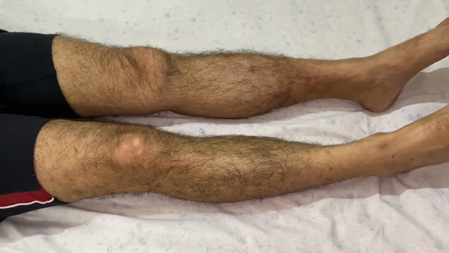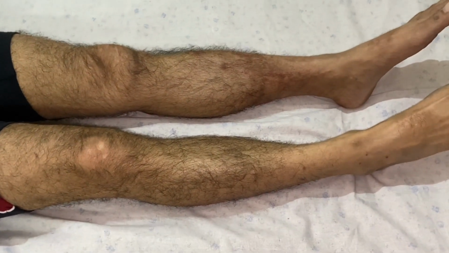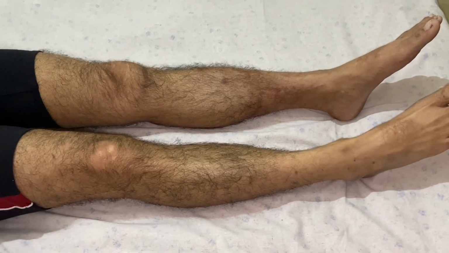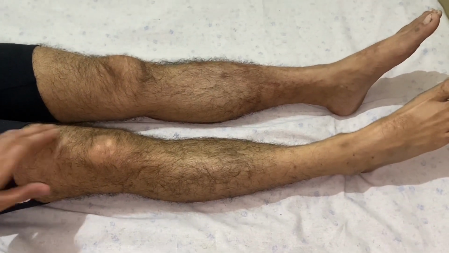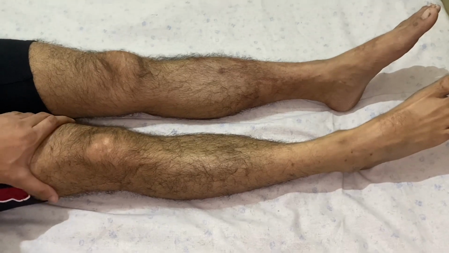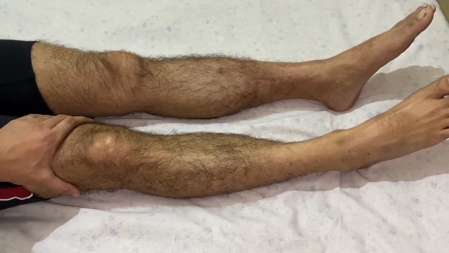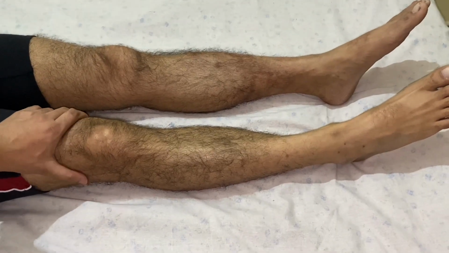Now for palpating the suprapatellar pouch, start 10 cm above the superior border of the patella, well above the pouch, and feel the soft tissues between the finger and thumb. Move your hand distally in progressive steps, trying to identify the pouch.